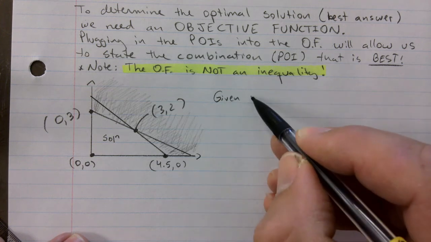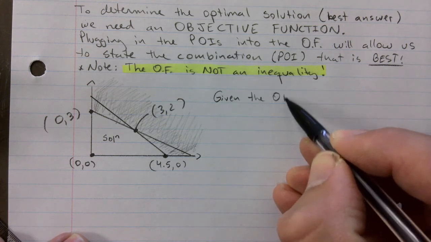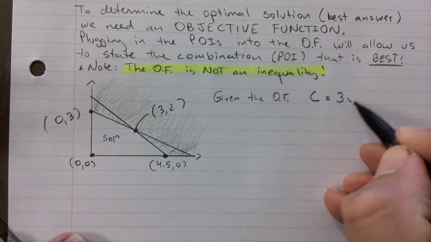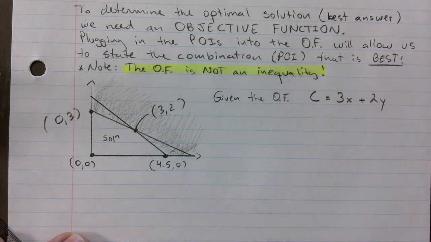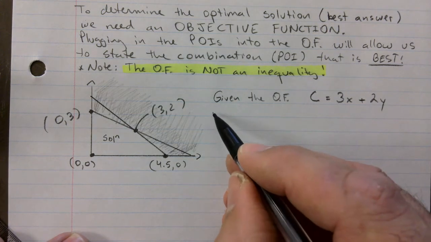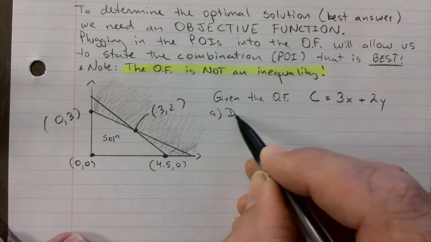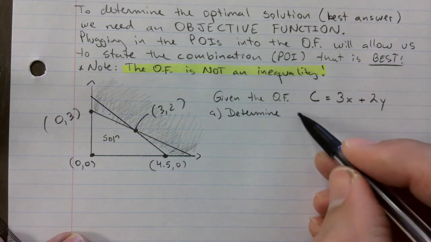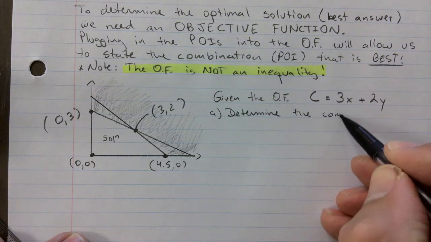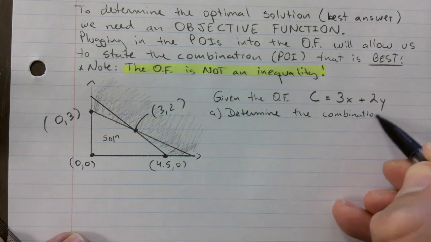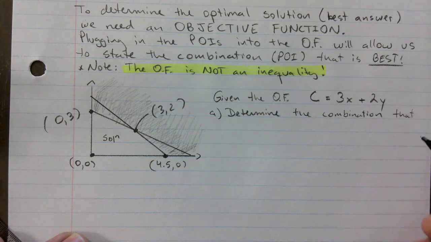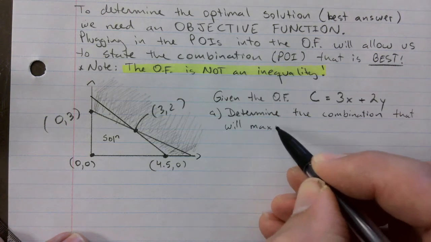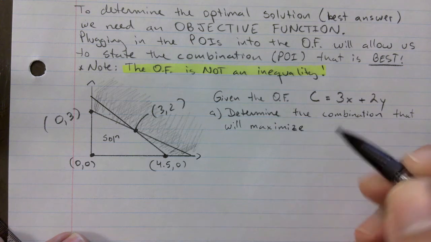Given the objective function C is equal to 3x plus 2y, determine the combination that will maximize output.